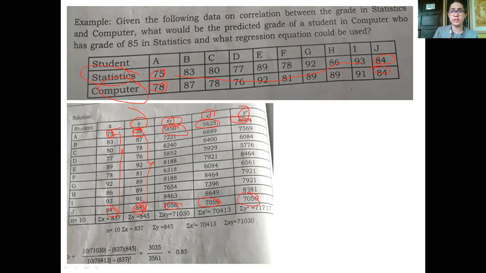So always remember the table. How many columns do you have to add? Three columns. Very good, because how many columns do you have all in all? There are six columns. Very good. So now your n, you will just count how many there are. There are 10 of them.